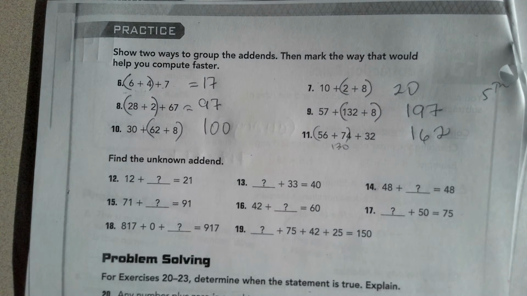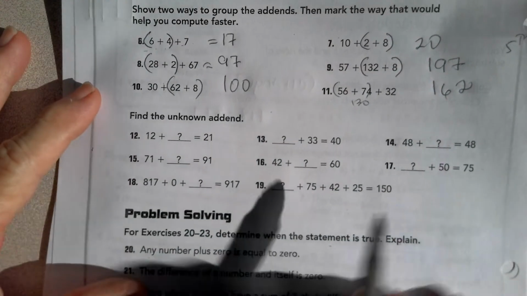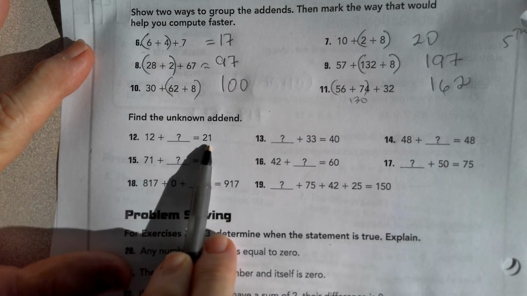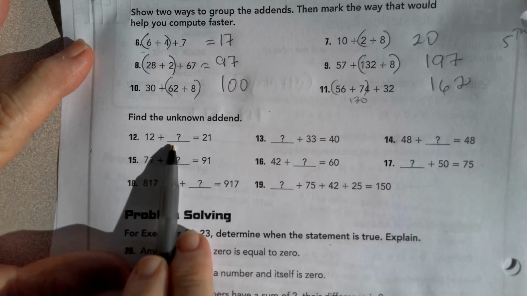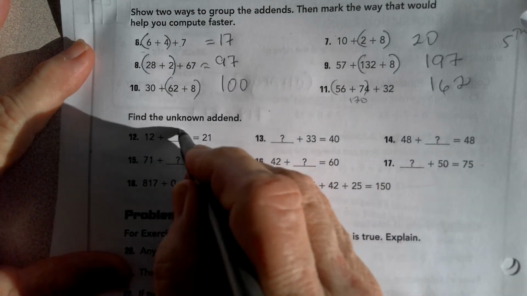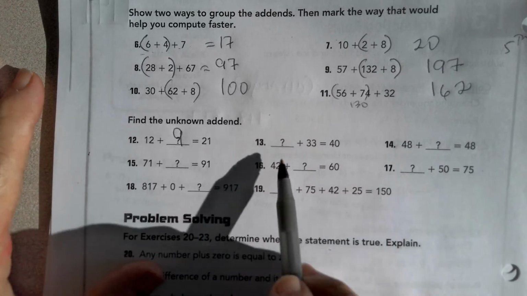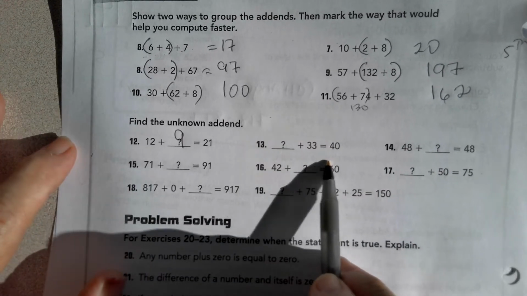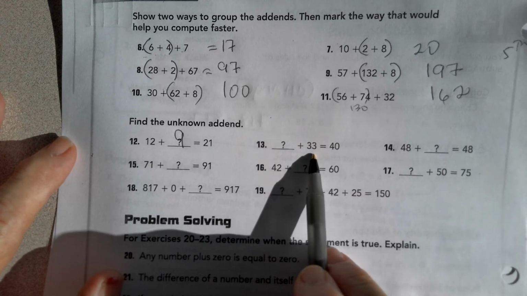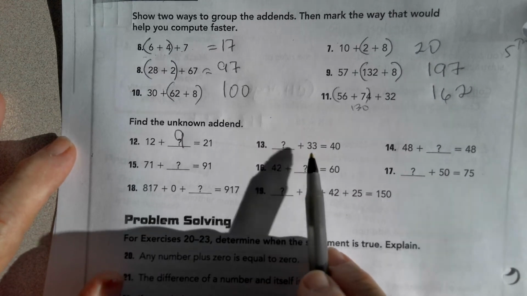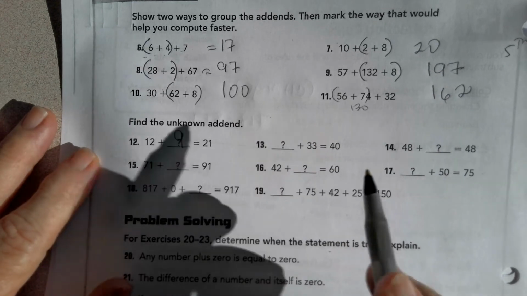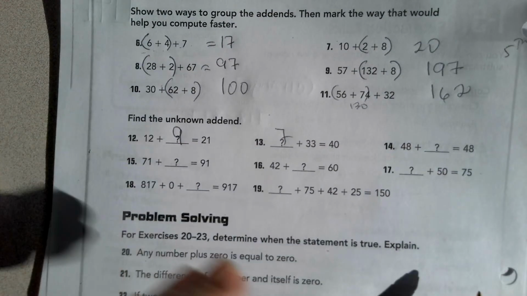Okay. Then these are easy. 12 plus what number will give me 21? 9. Yeah, because 8 will give me 20. One more will give me 21. What number plus 33 will give us 40? Isn't it 7? Because that's a 0. So 7 plus 3 is 10. So it's going to be 7. Okay.